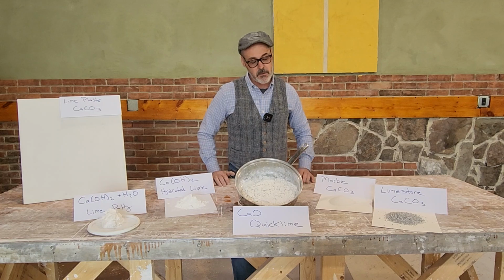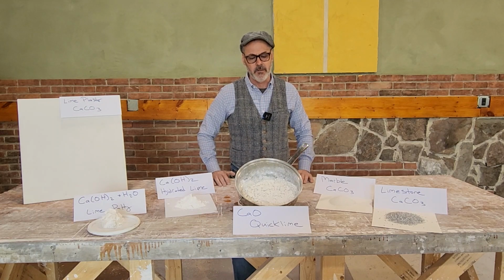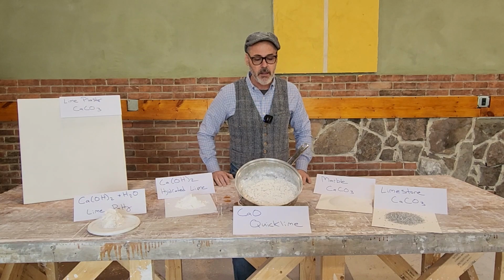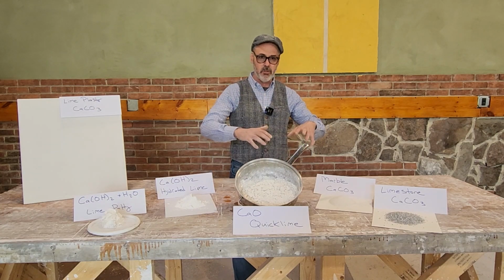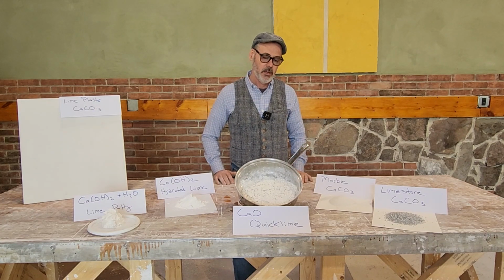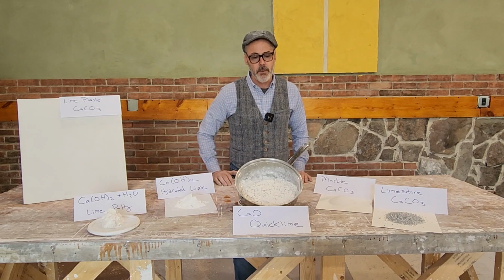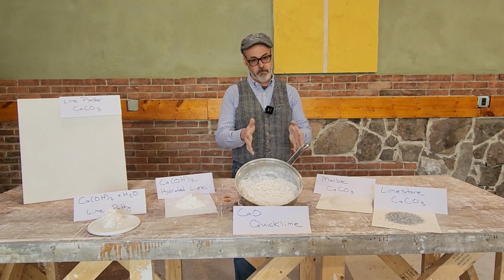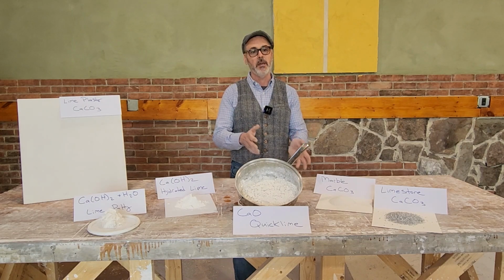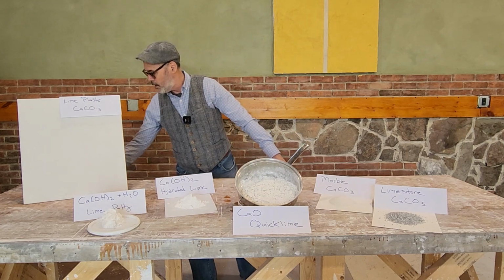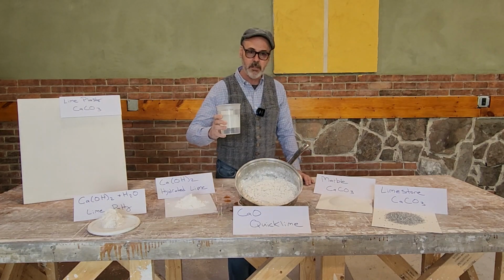Hot because, well, it's high pH, around 12.5, as well as the fact that all the heat that goes into the calcination of the limestone, some of that comes back out as an exothermic reaction when we now convert this quick lime into calcium hydroxide. So I'm going to do a little bit of that right now, and that's simply with the addition of water.